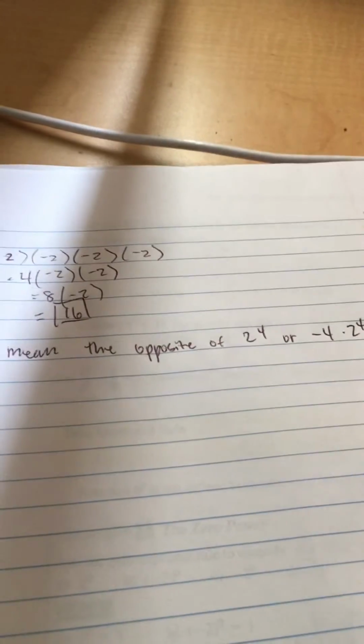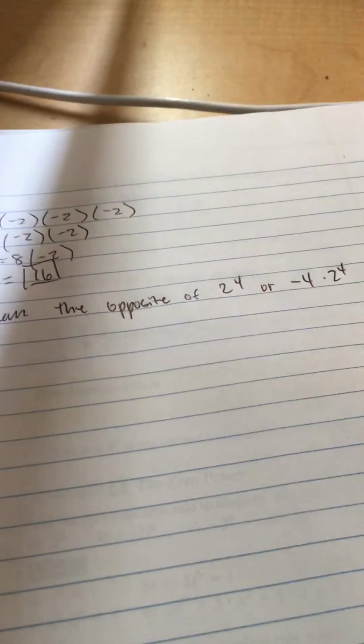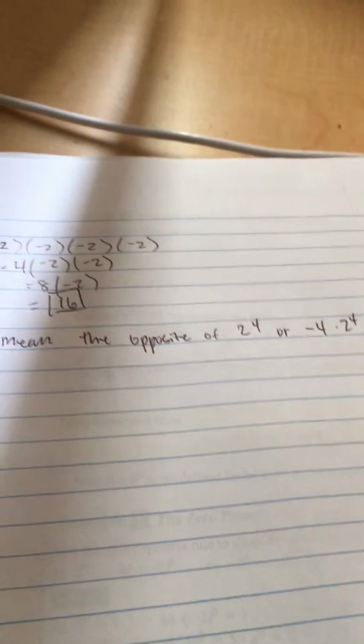Okay, so that's basically it. That's probably the important part of this section. We're going to move on to the rules of exponents.